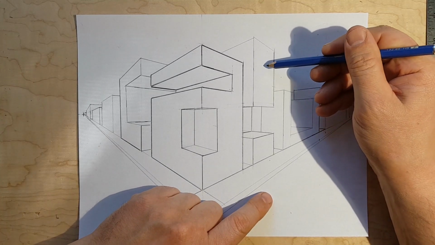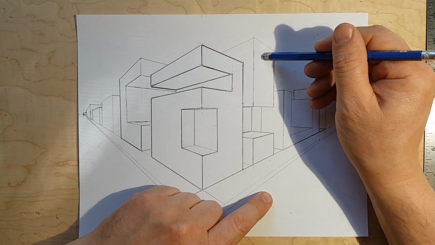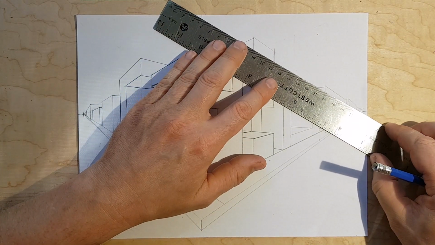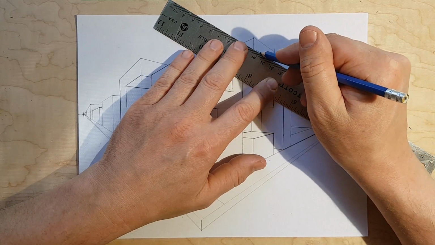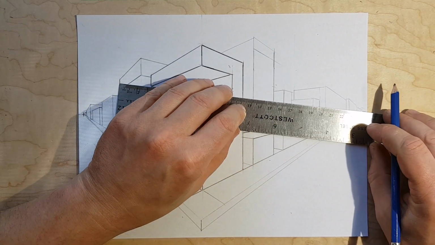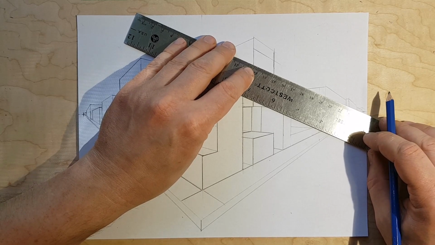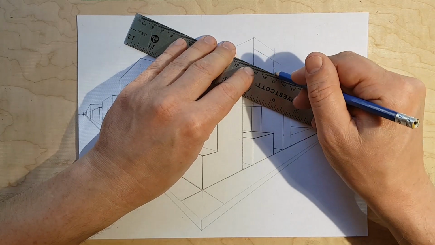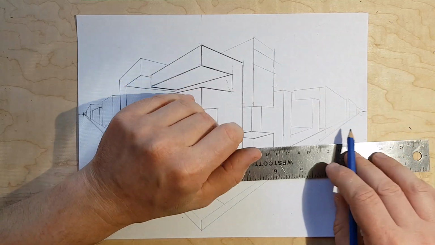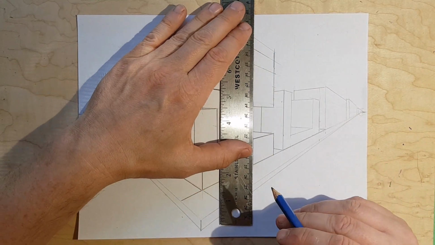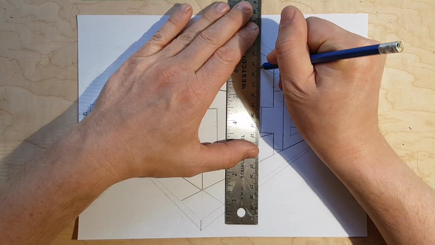Something is bugging me about this building. I think I should cut another little horseshoe out of here. So I'm going to cut another little shape out of here because it is bothering me and it needs to be more interesting than that. So I'm doing that now. I don't want it to go all the way over, so I'm going to go like this.